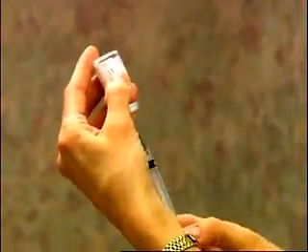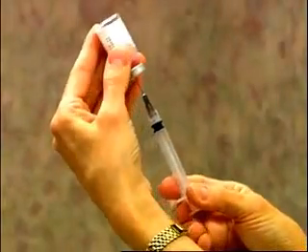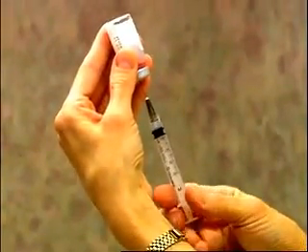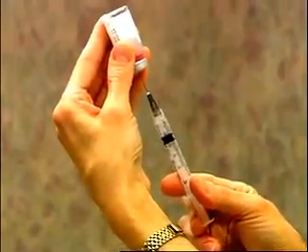Now invert the vial and make sure the needle tip is in the solution. Withdraw the ordered dose of medication by pulling back on the plunger.